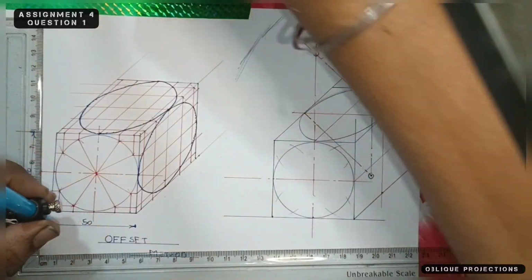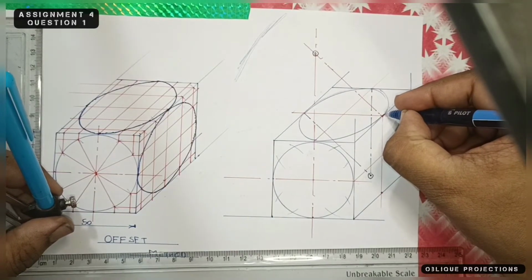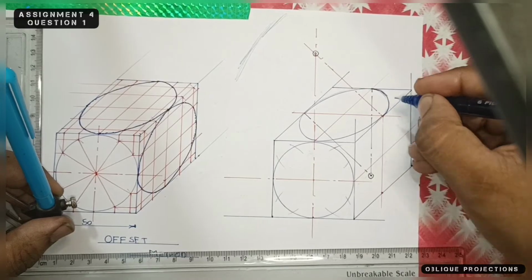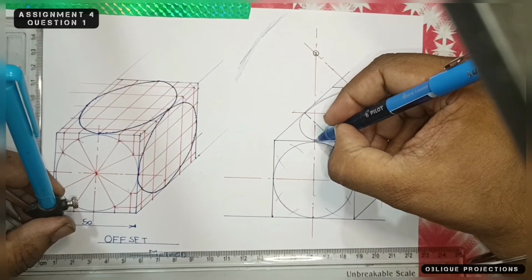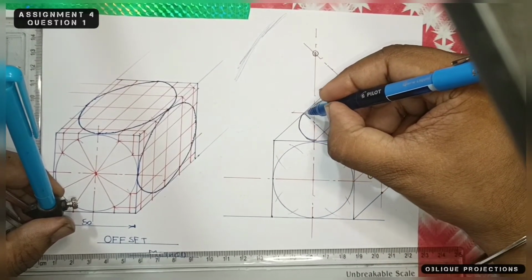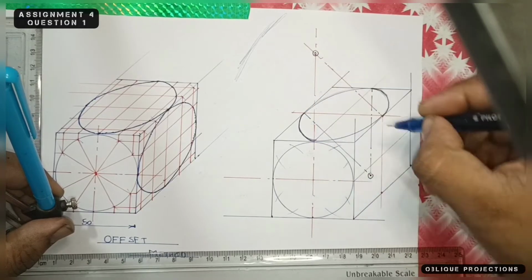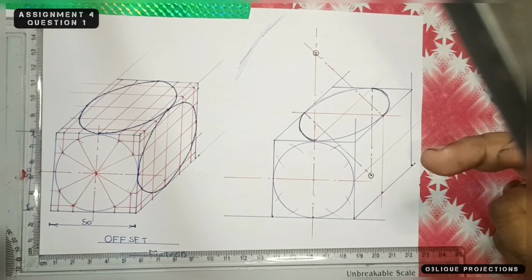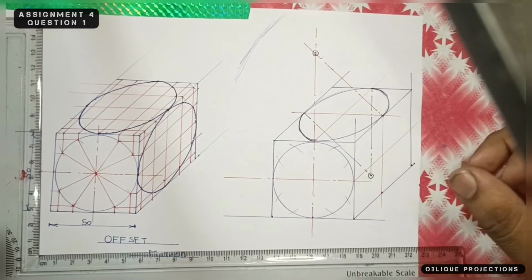Okay, I'm using the pen, that is why I'm not getting the right shape. You are going to get this. These two arcs must be joined with the previous arc. This is the way you make this.